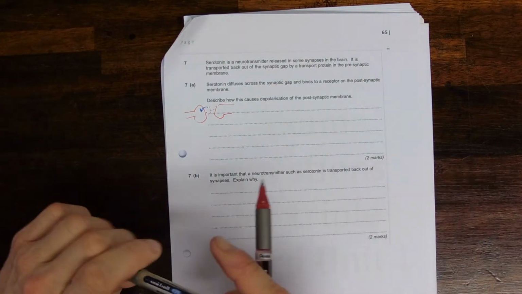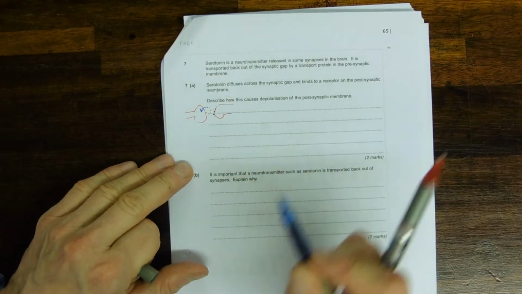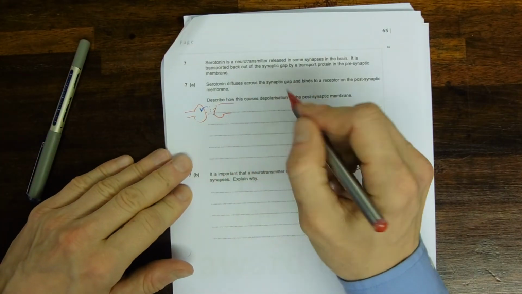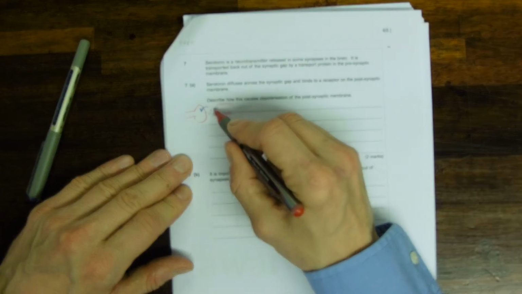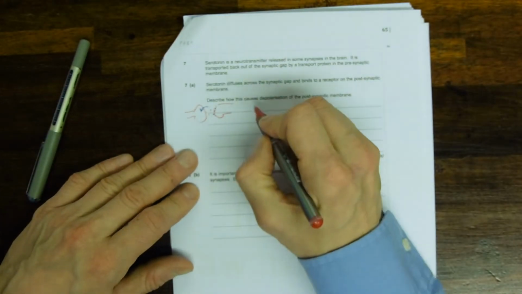How does this cause depolarization on these receptors here on the postsynaptic membrane? So this serotonin will bind to these receptors and open sodium channels, and that will cause a depolarization.